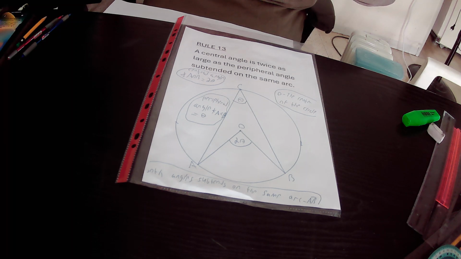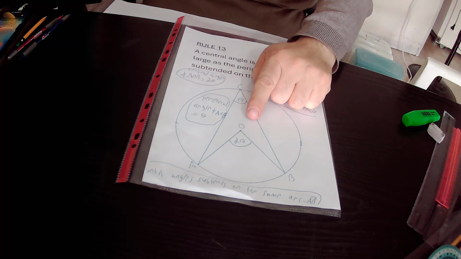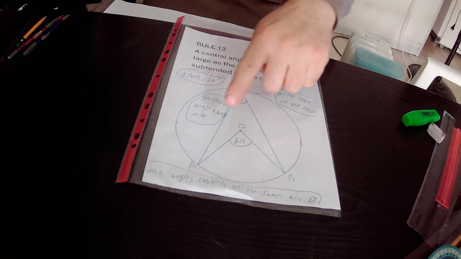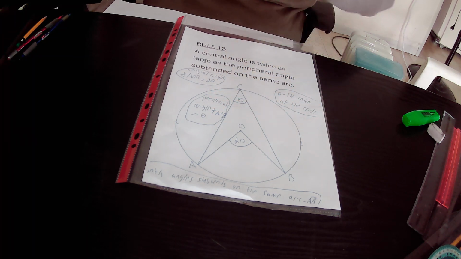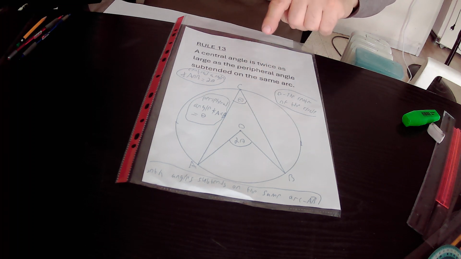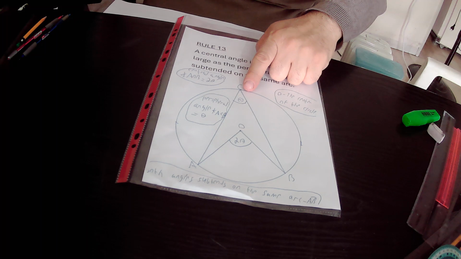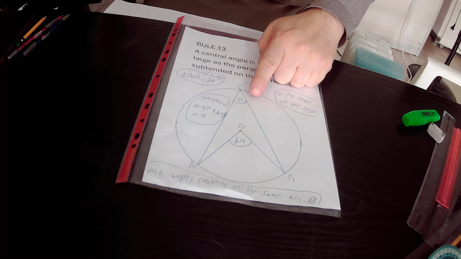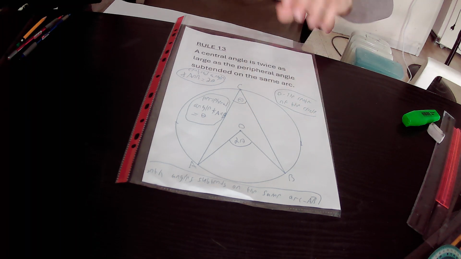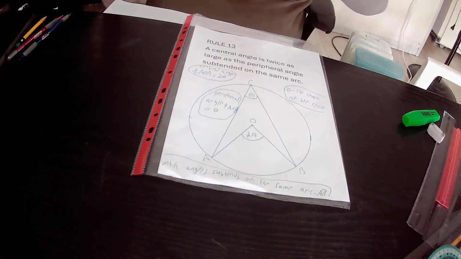Therefore, according to rule 13, the central angle AOB will be twice as large as the peripheral angle ACB. Because the peripheral angle ACB equals theta, the central angle AOB must be equal to 2 theta. It is twice as large as the peripheral angle ACB.